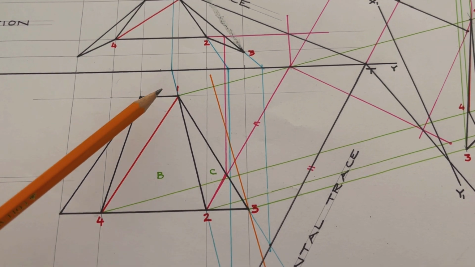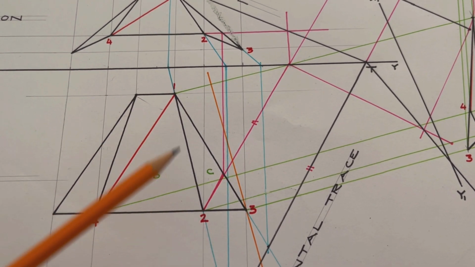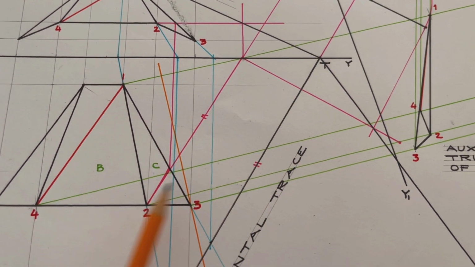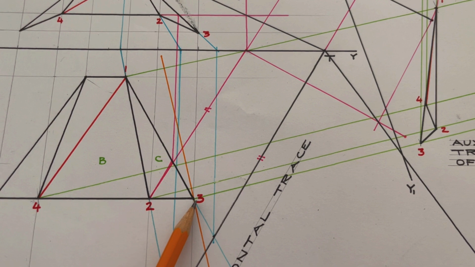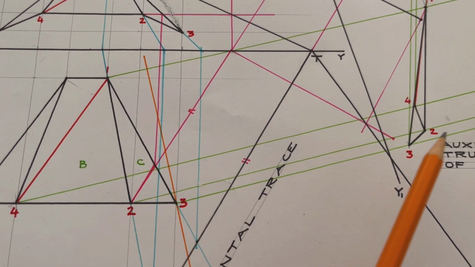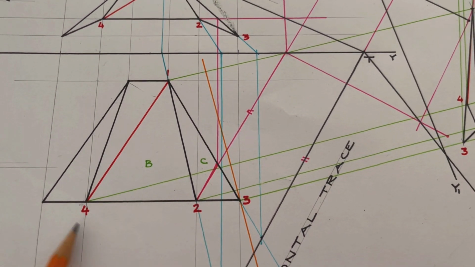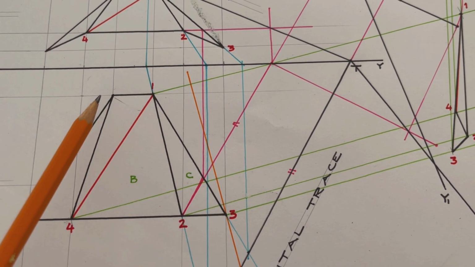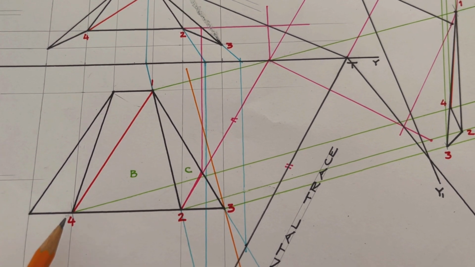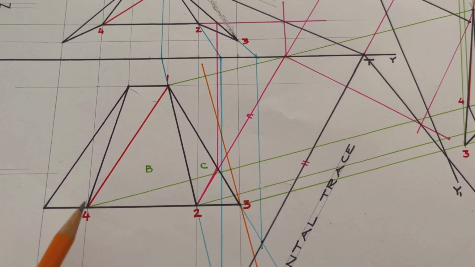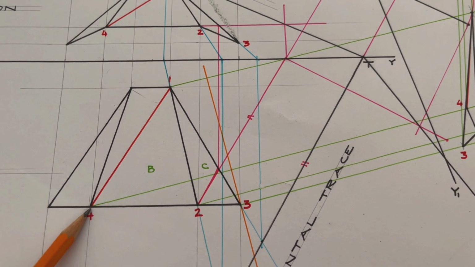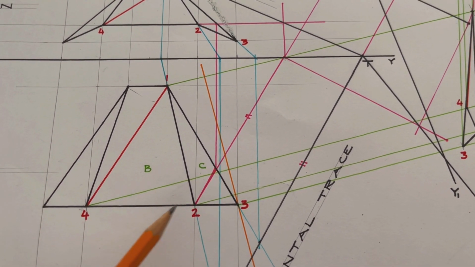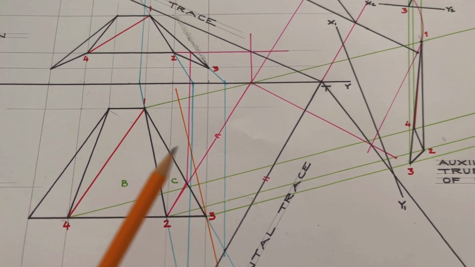So the line 1, 2 is the line of intersection, so we project off that at an angle of 90 degrees from the plan. 3 is another point on C, so we bring that up. And although B has 4 points altogether, this point, this point, this one and this one, we only need 3 points on surface B. So I've picked this point here, 4. I've drawn a line from 1 to 4 and back to 2, and then all of those points go up here.